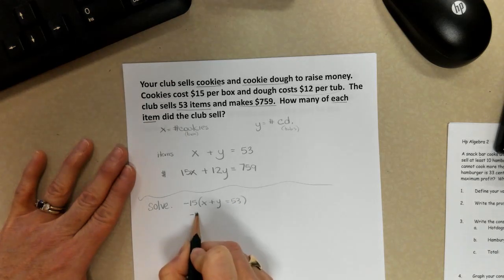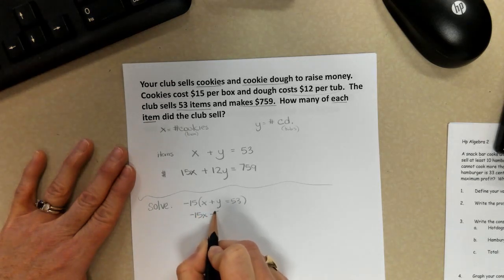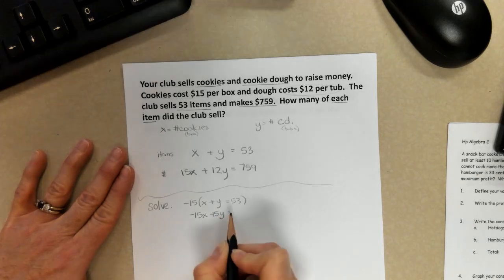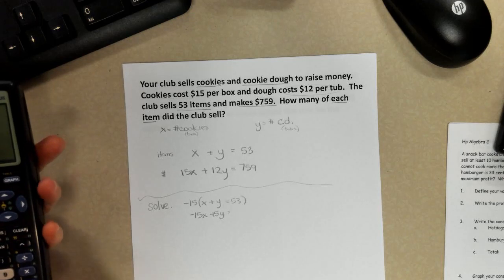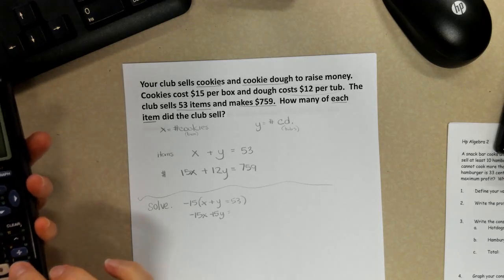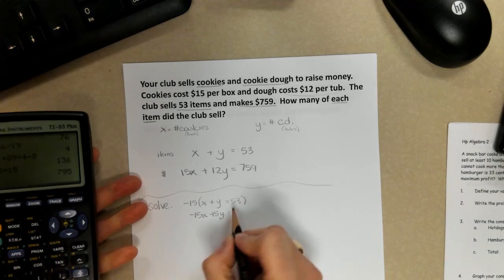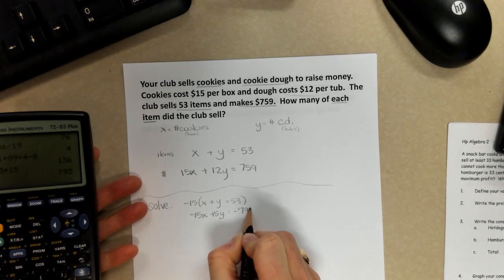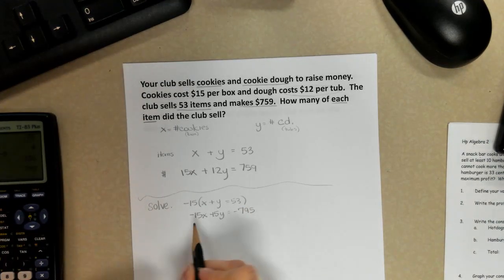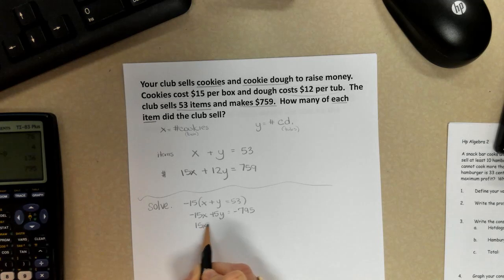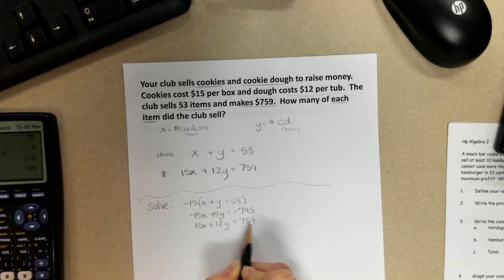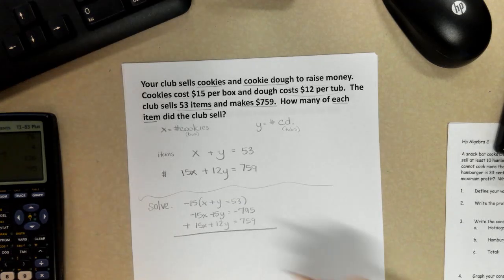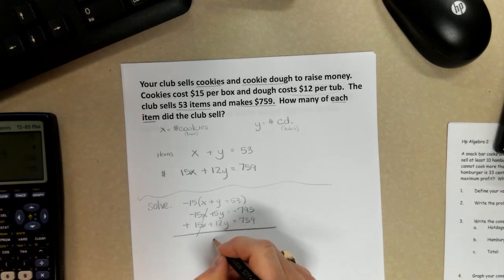So that would get negative 15x minus 15y equals, uh-oh, while I reach for a calculator here, 53 times negative 15 is negative 795. And then I'll combine that with the other equation, and my x's will eliminate.